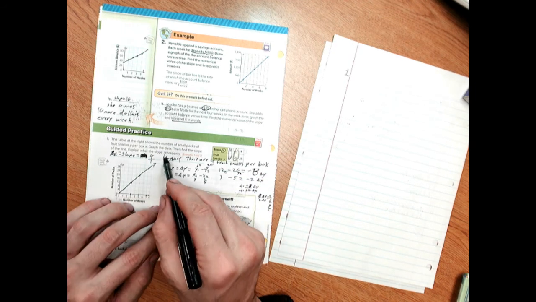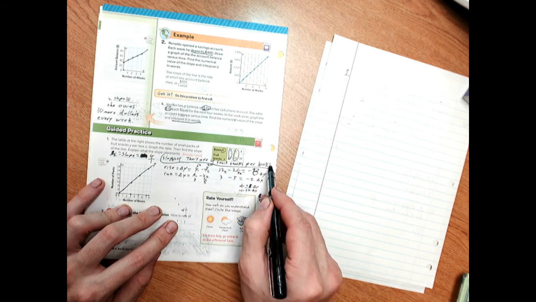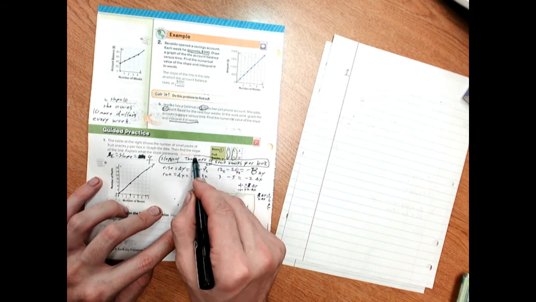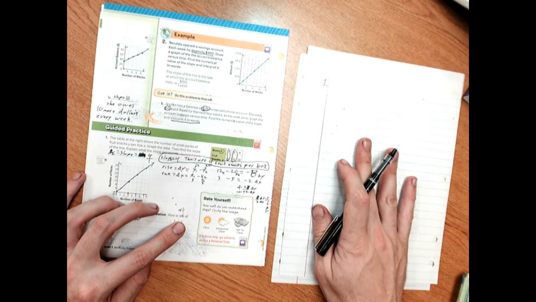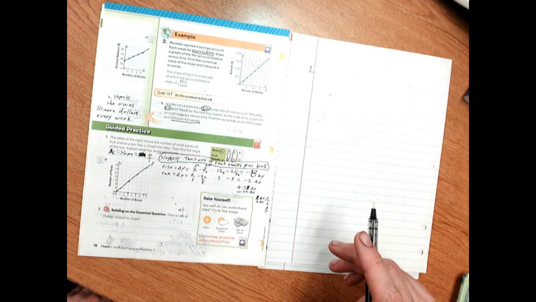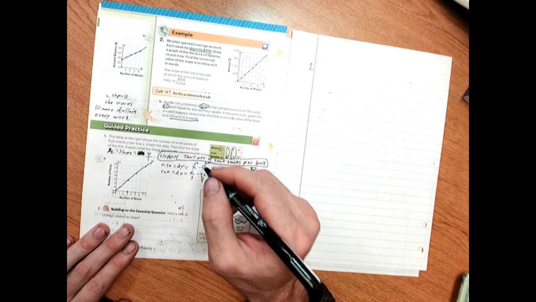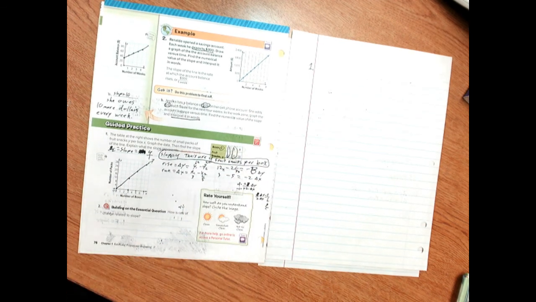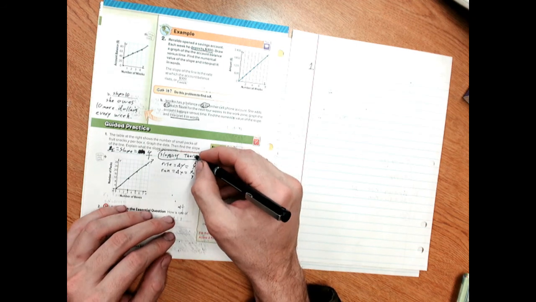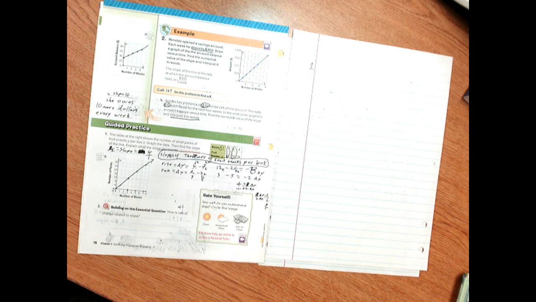Now I'm going to circle my actual answer because otherwise my work's going to get messy. In the future I'll try and do my work on my page over here because that's where I should be doing it. That'll teach me for using a pen.